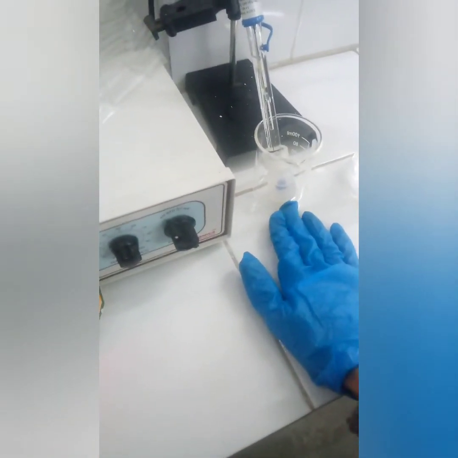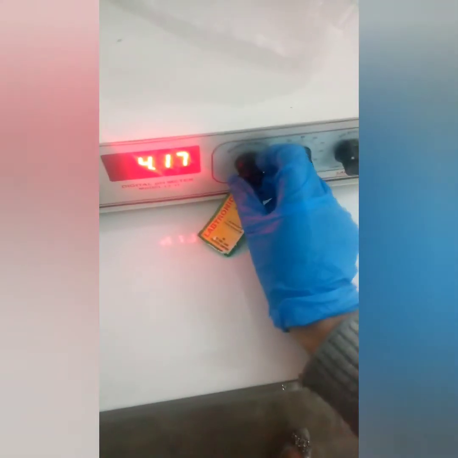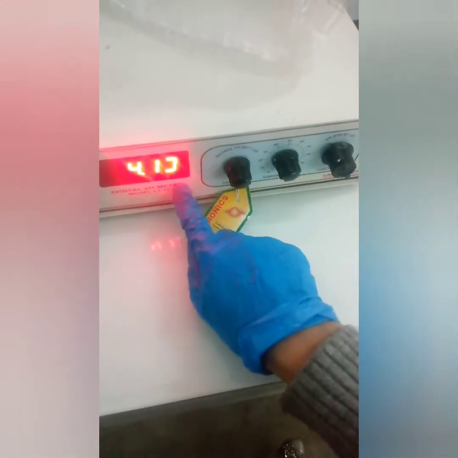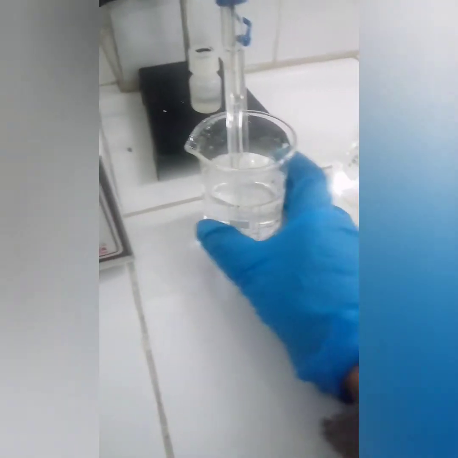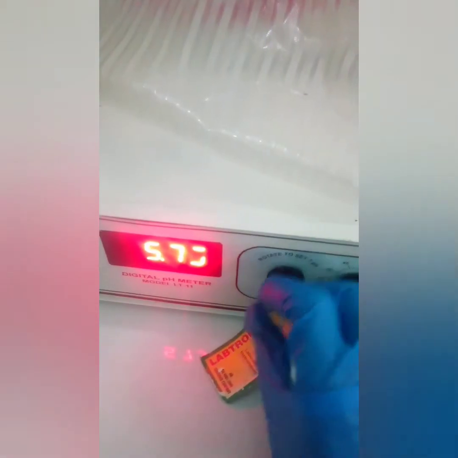So we will use a water sample here, in order to correlate it with the instrument. We know that the pH of the water is 7, so we will calibrate this pH meter at pH 7. So first we need to calibrate. So I am taking distilled water here. First of all we will calibrate this instrument.